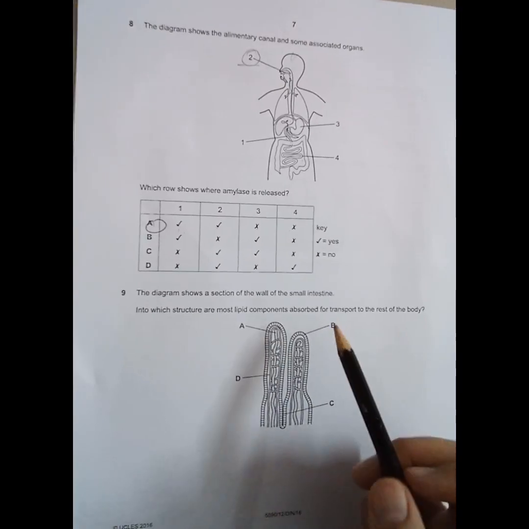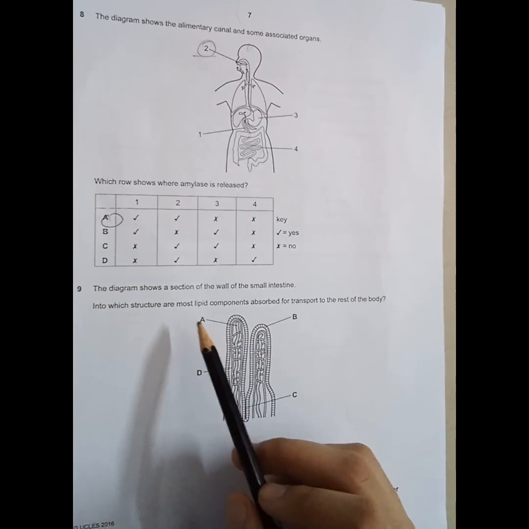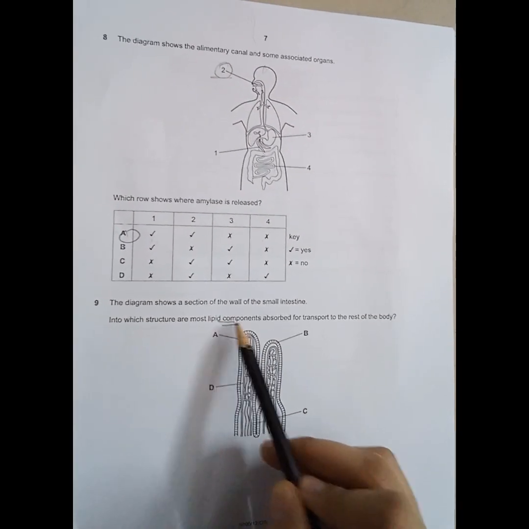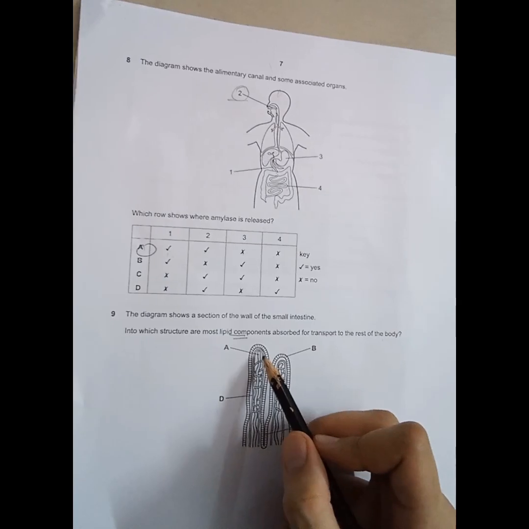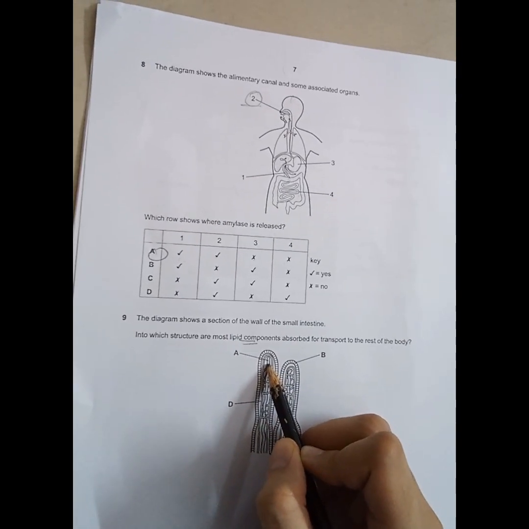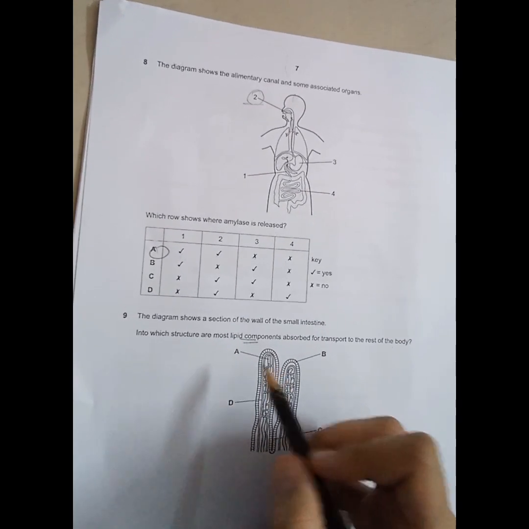The diagram shows a section of the wall of the small intestine. Into which structure are most lipid compounds absorbed for transport to the rest of the body? We know lipids are fats, and fats are digested and absorbed in the lacteal, the lymph capillary, which we say. Lymph capillary. Moving on to question number 10.